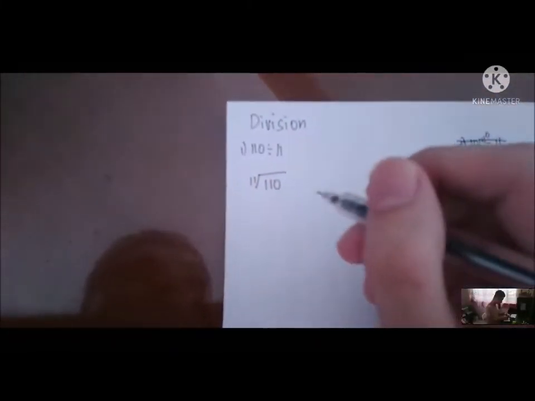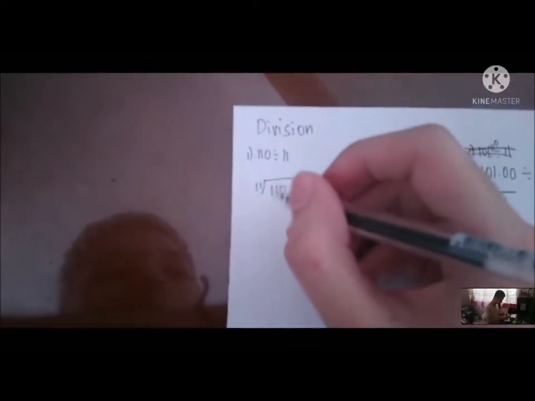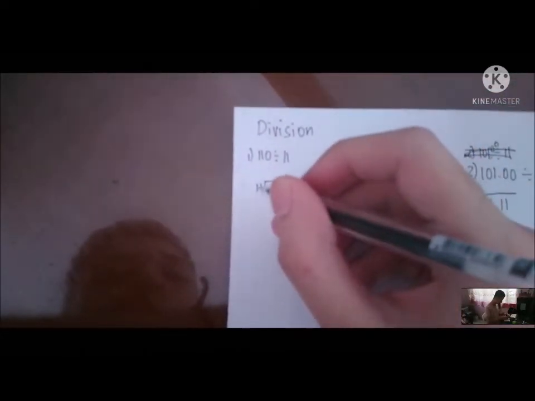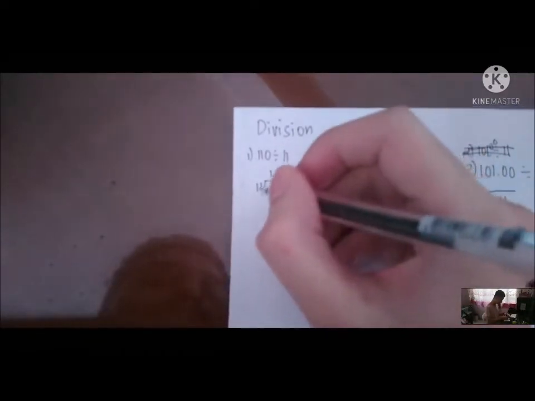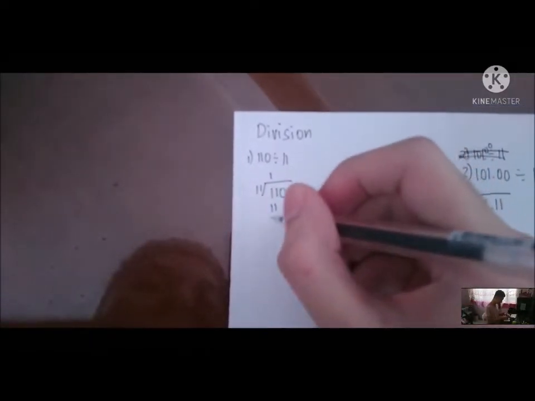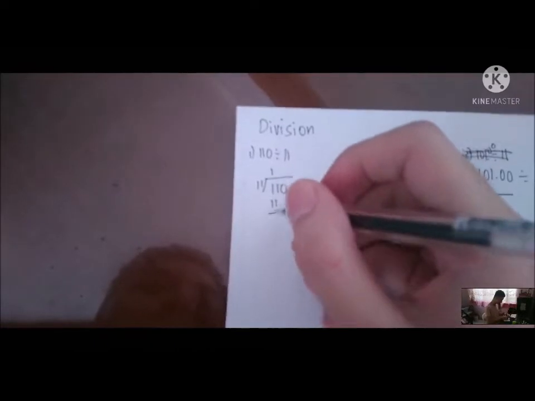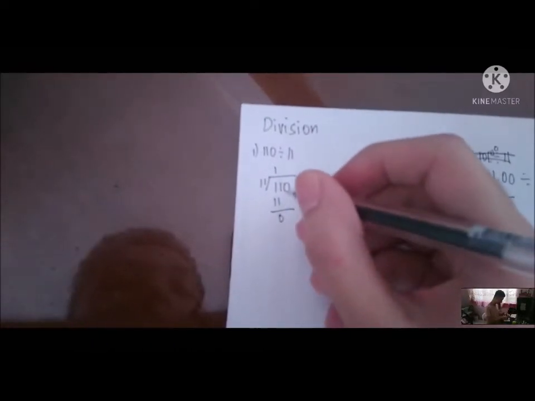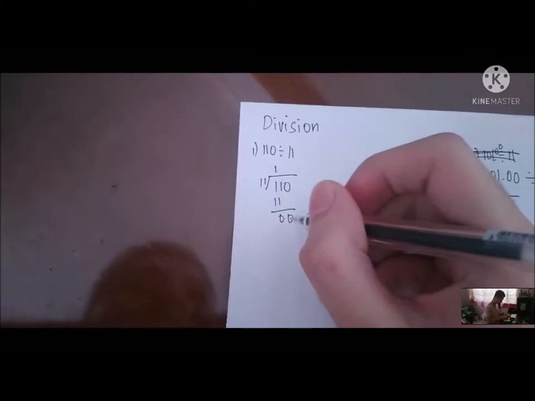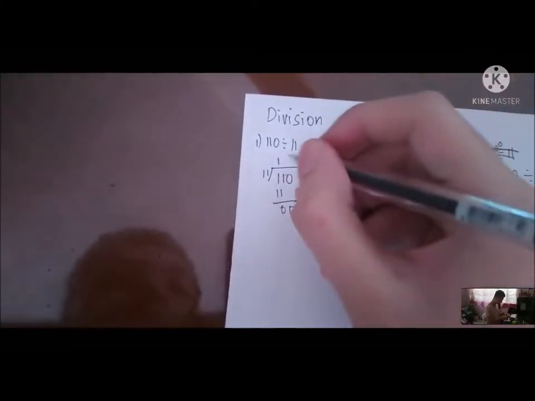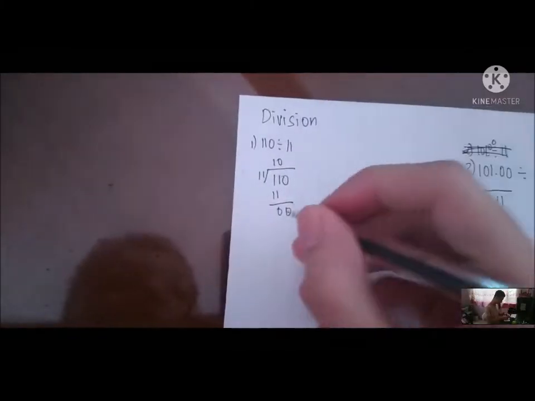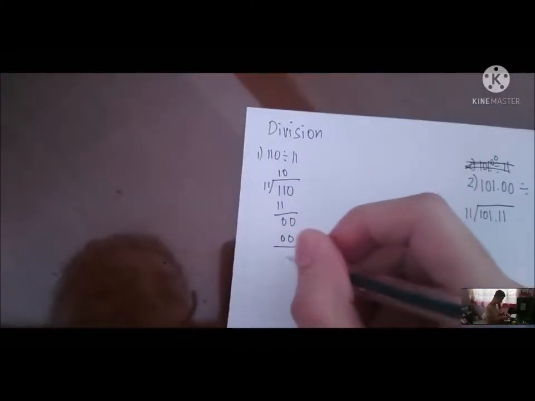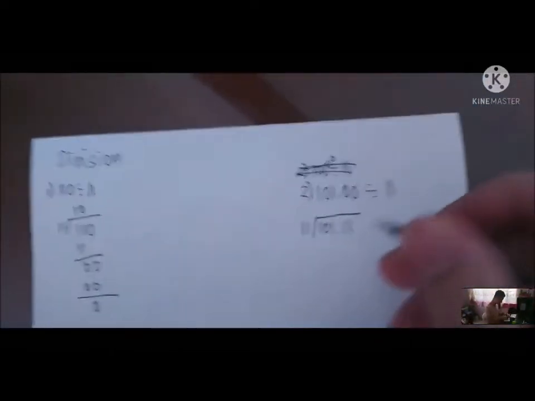The final one: we have 110 divided by 11. 110 is greater than 11, so that's 1. 1 times 11 is equal to 11, so 11 minus 11 is equal to 0, and then we bring down 0. 0 times 11 is equal to 0. Then 0 times 11 is equal to 0, so the remainder is 0. Our answer is 10.